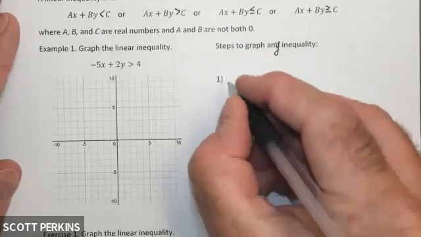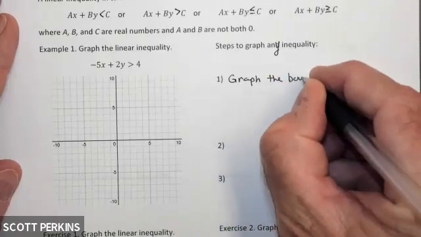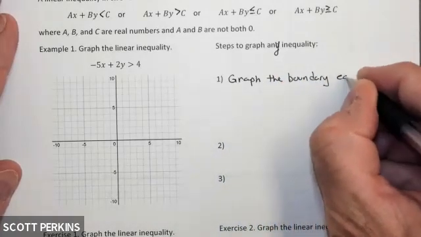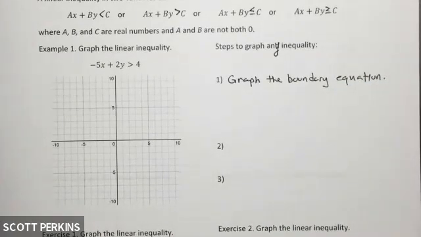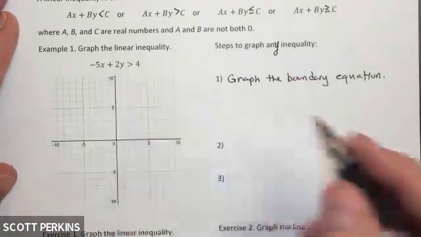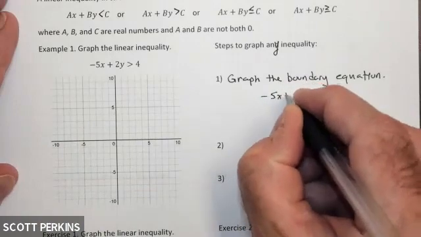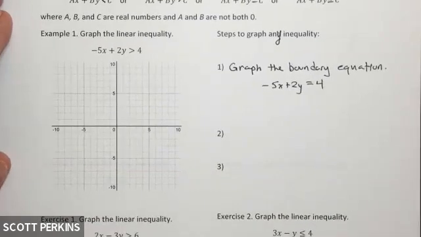Step 1 is we are going to graph the boundary equation. This you already know how to do. There is absolutely nothing different than what we've been doing, so this is a good chance to review graphing our equations. What I mean by the boundary equation is I'm going to take the inequality I've been given, negative 5x plus 2y, and put an equal sign in there. This is my boundary.